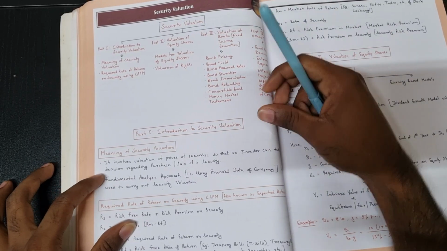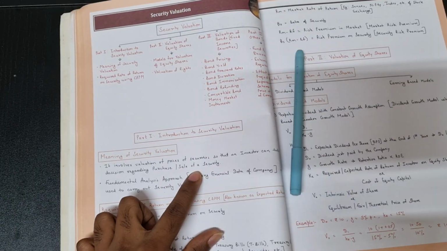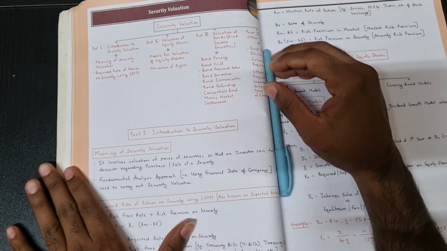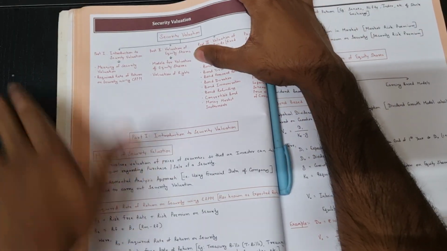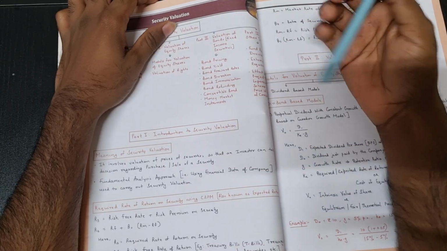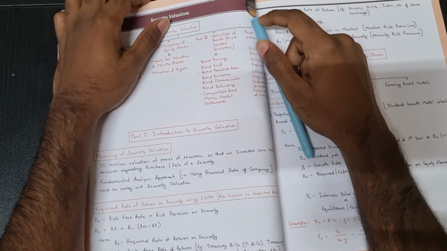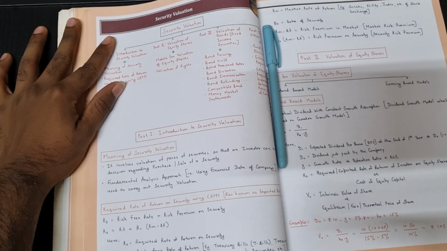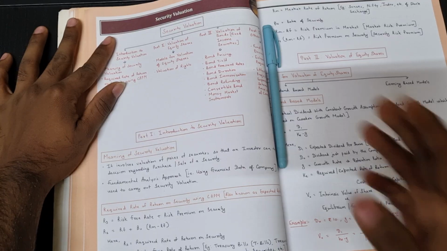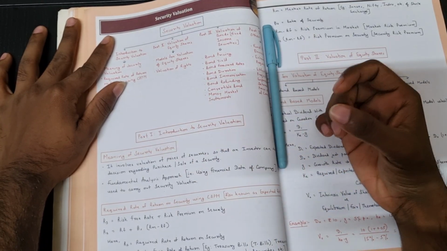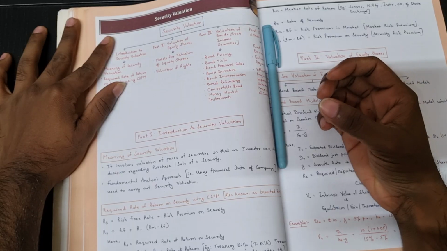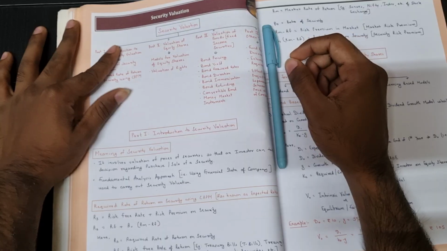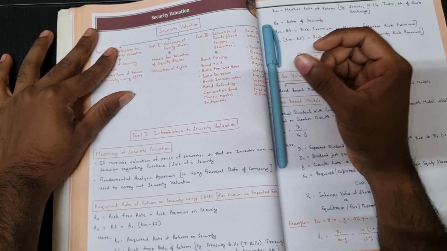We have given a simple meaning here: it involves valuation of prices of securities so that the investor can take a decision regarding purchase or sale of securities, as I explained earlier. We use the fundamental analysis approach. There are 2 types of analysis for security analysis, that is technical analysis and fundamental analysis. Technical analysis we'll do in a different chapter, that is security analysis. It's a small chapter. Our AFM focuses mainly on the fundamental approach. What is the fundamental approach? It is using financial data of the company.